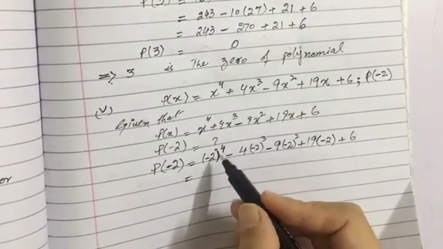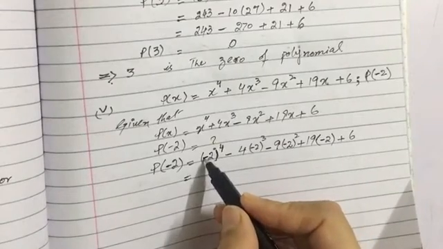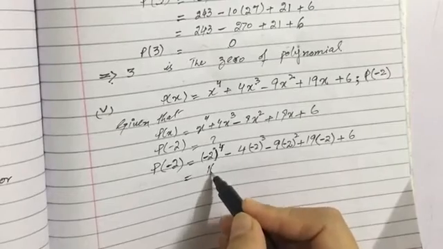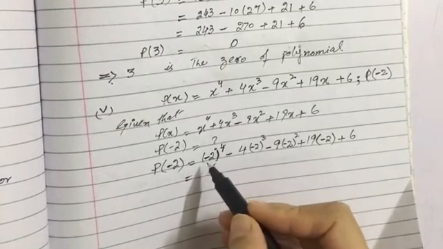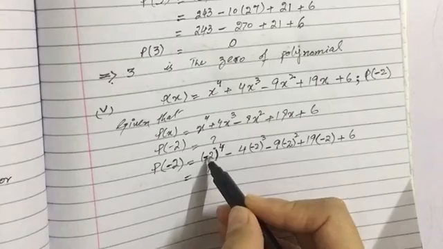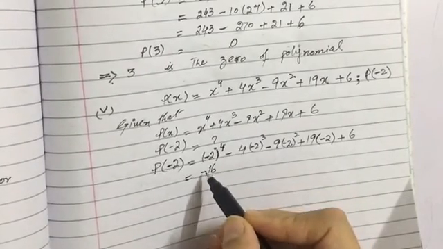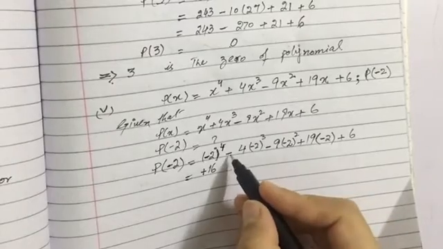Now expand it. 2 raised to power 4 is 16, I will write here 16. Minus with even power, then this minus sign is converted to a positive sign.